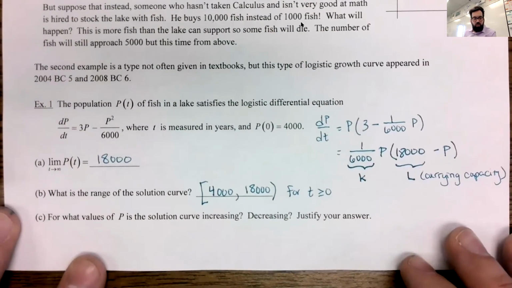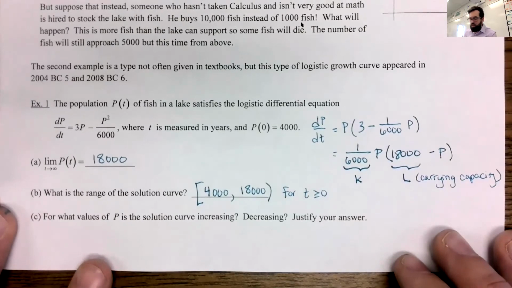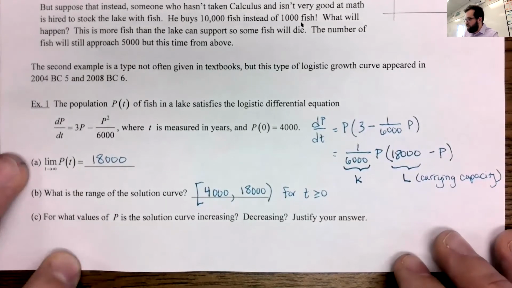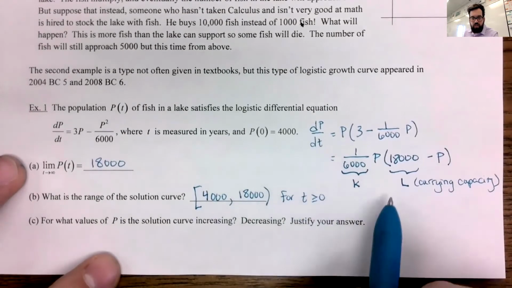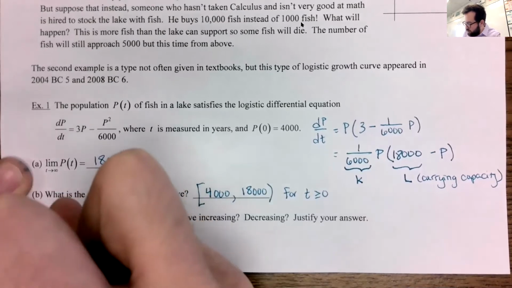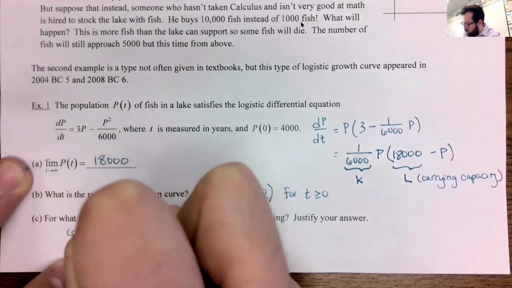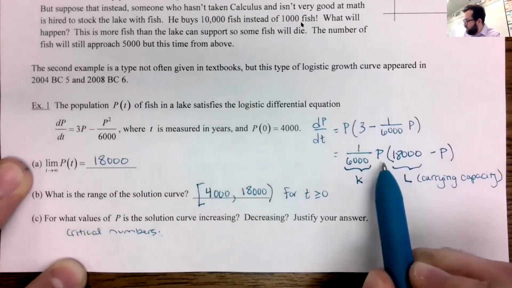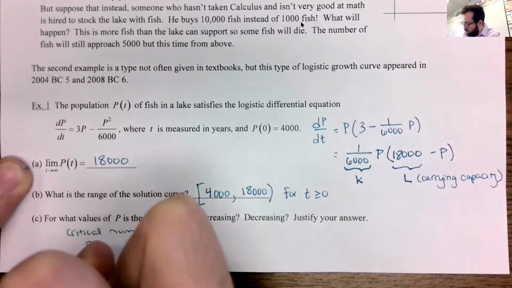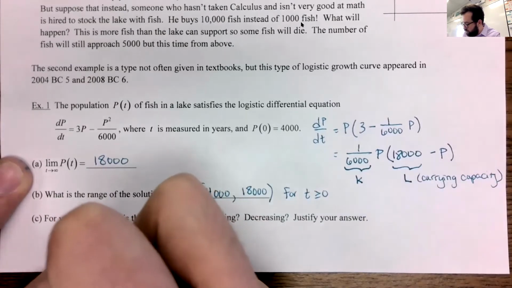Part C, for what values of P is the solution curve increasing or decreasing? So we already have the first derivative, so let's just look at it in this factored form here. The critical numbers would be P equals 0 and P equals 18,000.